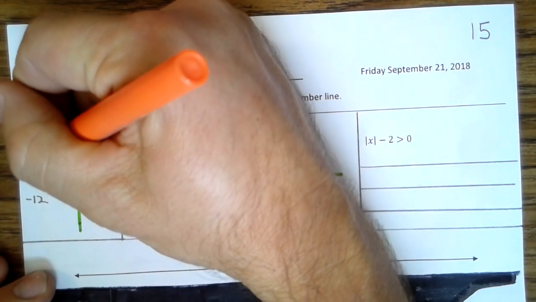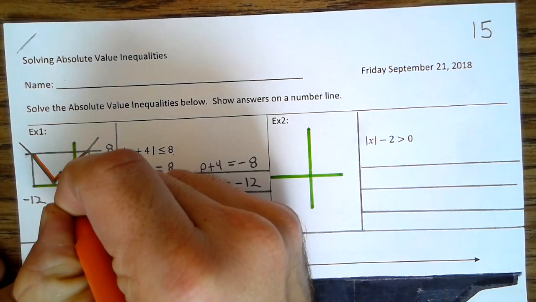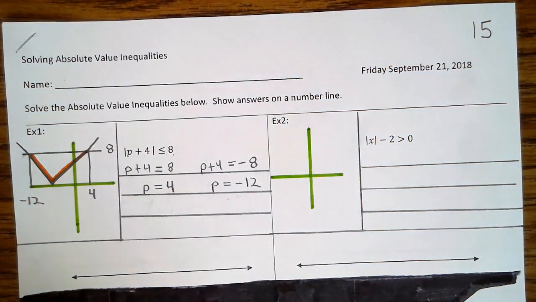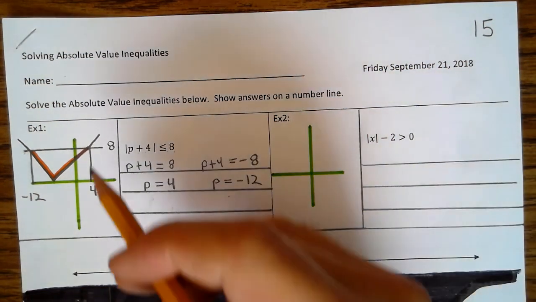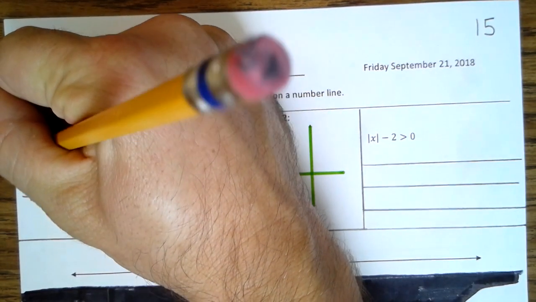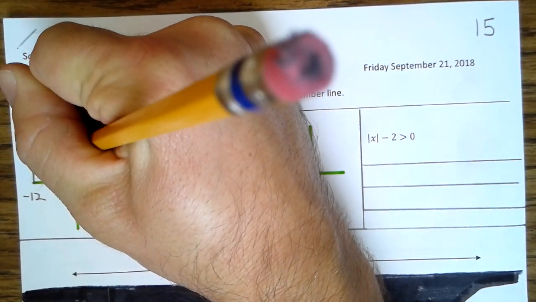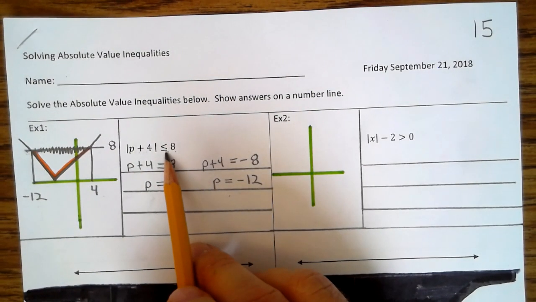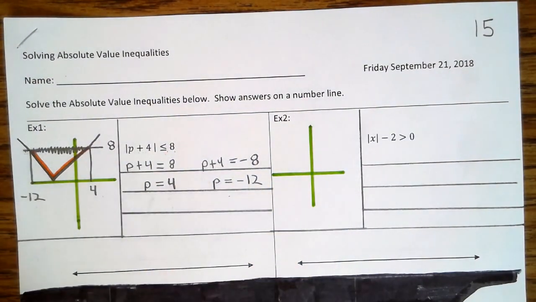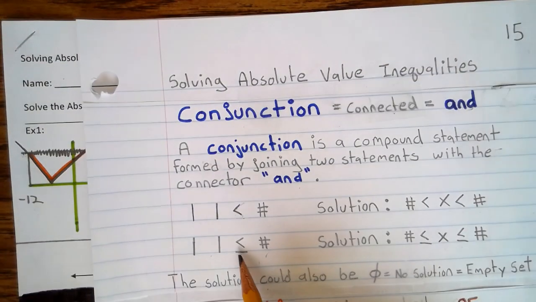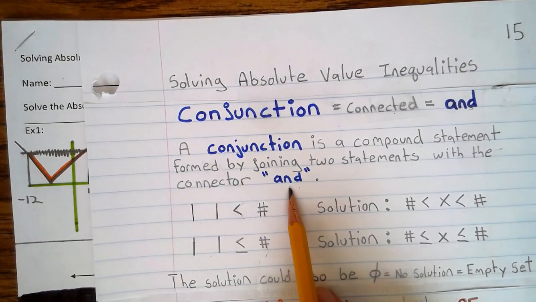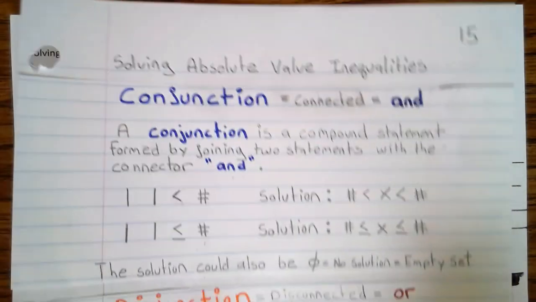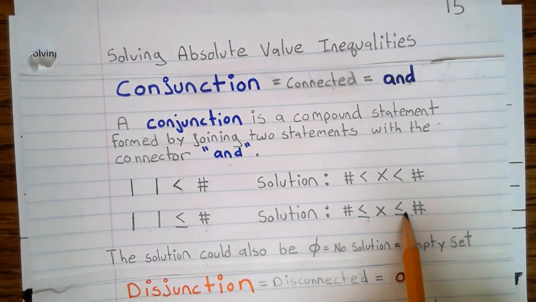Let me add some more color so you can see that this part is where it's less. So the solution is here between negative 12 and 4, which makes sense because this is a less than, and we know from our notes that a less than or equal to is an "and" statement. And we can see that our answer is between.